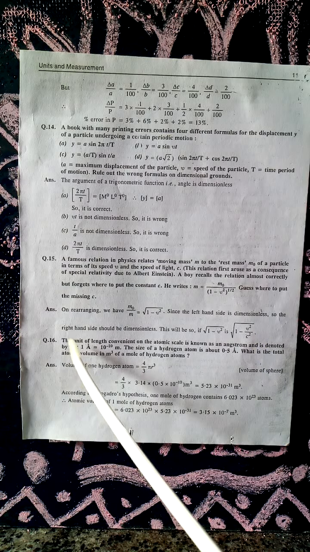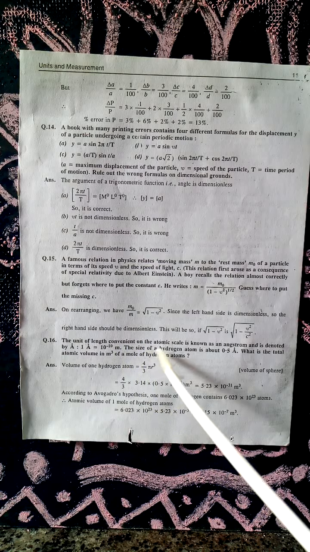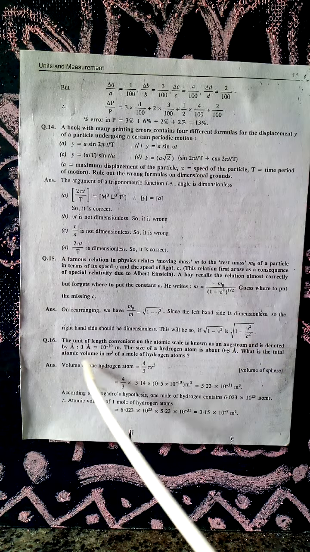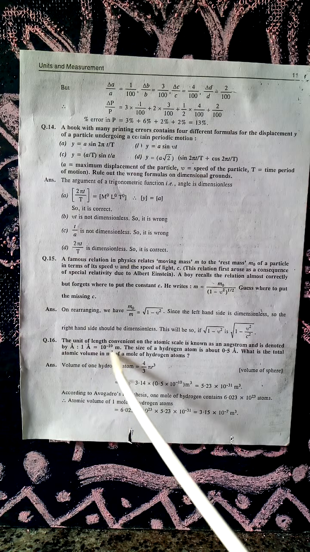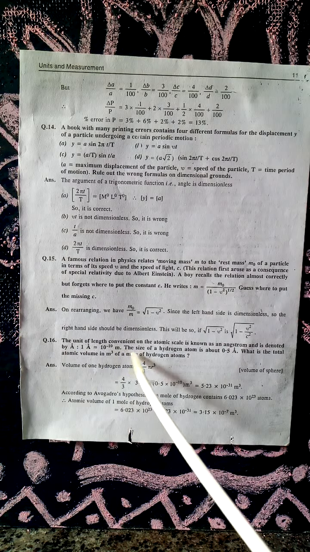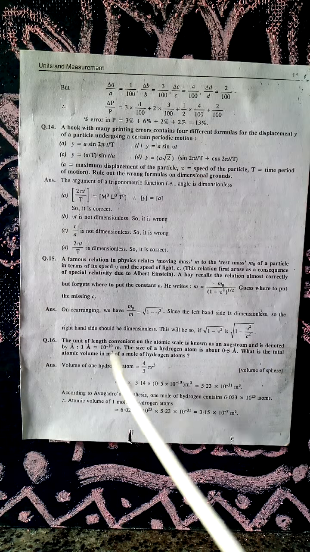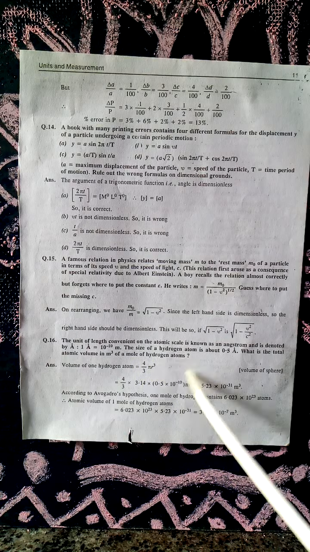Next question. The unit of length convenient on the atomic scale is known as angstrom. 1 angstrom is equal to 10 to the power of minus 10 meter and is denoted by angstrom. The size of a hydrogen atom is about 0.5 angstrom, means 0.5 into 10 to the power of minus 10 meter. What is the total atomic volume in meter cube of a mole of hydrogen atoms? You have to convert to meter cube.